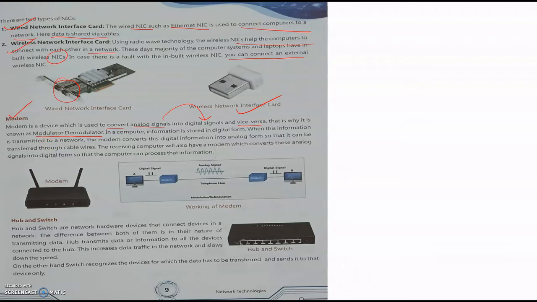In computer, information is stored in a digital form. As you know very well, the computer holds all kind of information in the form of digital data, that is 0 and 1 form, means binary form. Clear? So when this information is transmitted to the network, the modem converts the digital information into analog form. Why? The question is why? Because the analog signal can travel along the telephone lines, but the digital signals cannot.